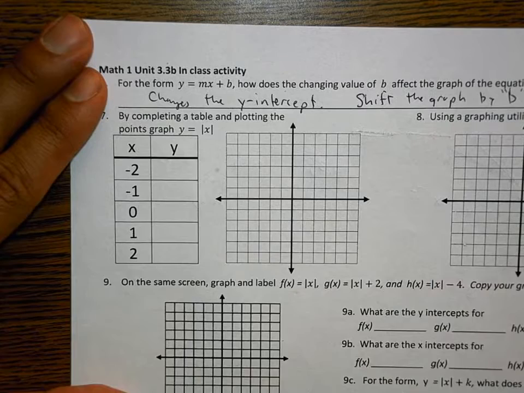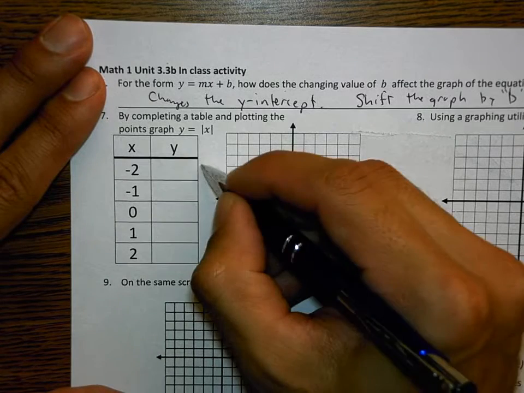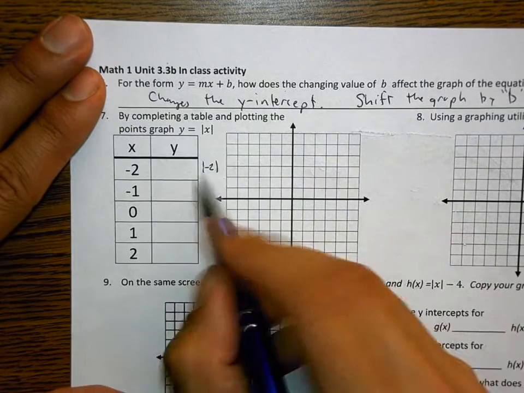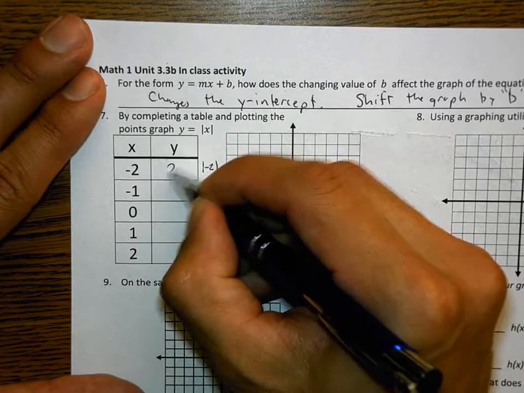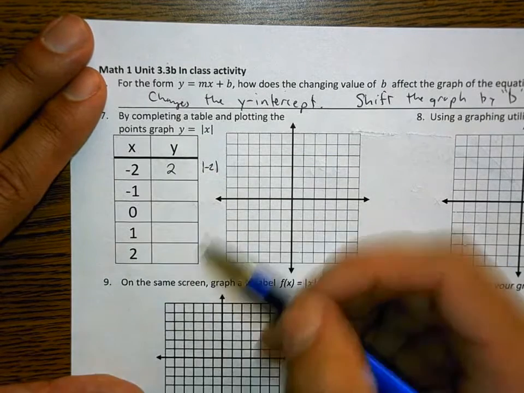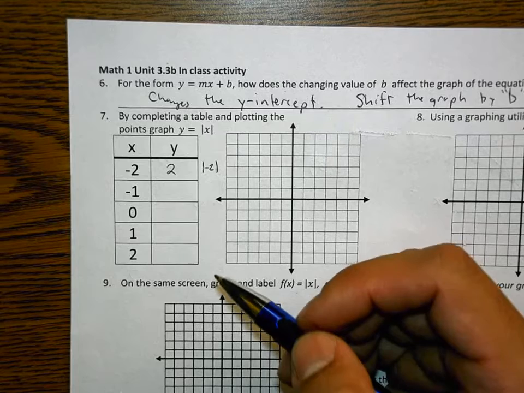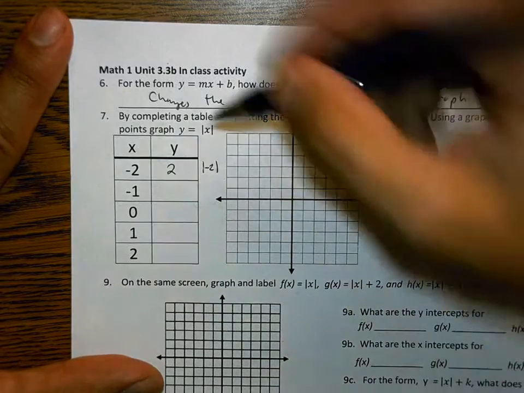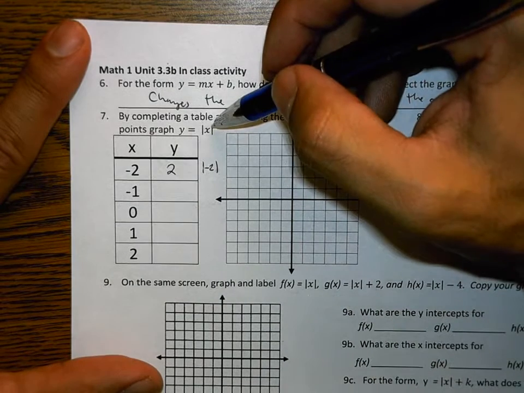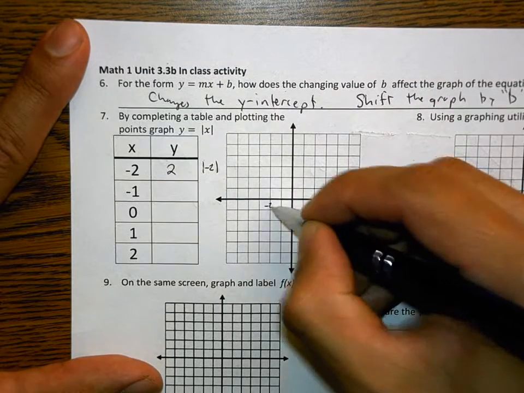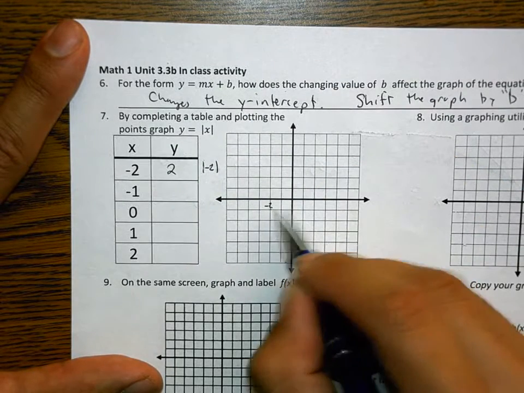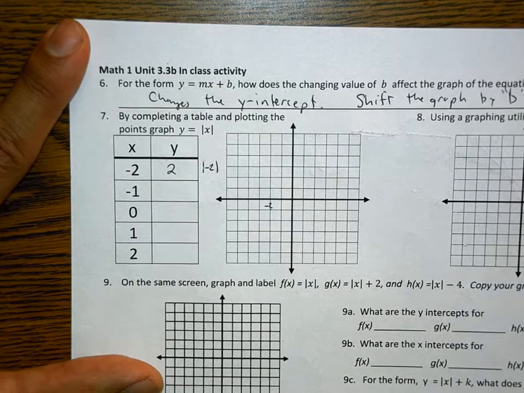Absolute value of x. We're going to plug in negative 2 into this function. Do you know what the absolute value of negative 2 is? If you're not sure what absolute value means because your 4th or 5th grade teacher never taught you, absolute value means how far is this from 0? How far is negative 2 on the number line? How far is negative 2 from 0? It's 2 units away. That's what that means.